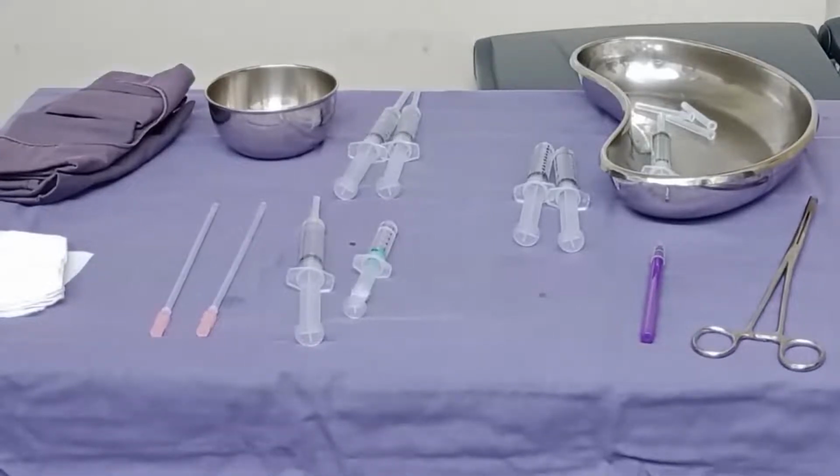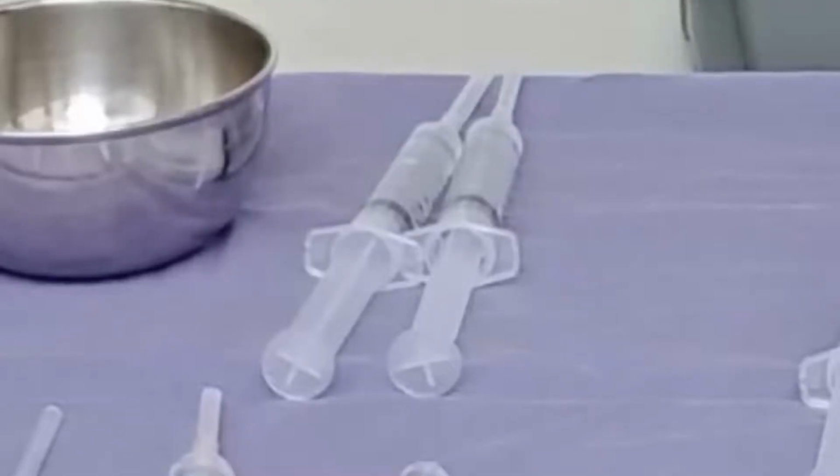For this procedure, the sterile trolley is prepared with all the drugs being drawn up. As you can see, the two 10 cc syringes with the needles have absolute alcohol in them. The reason for keeping the needles on the syringes is to ensure there is minimal evaporation of alcohol.